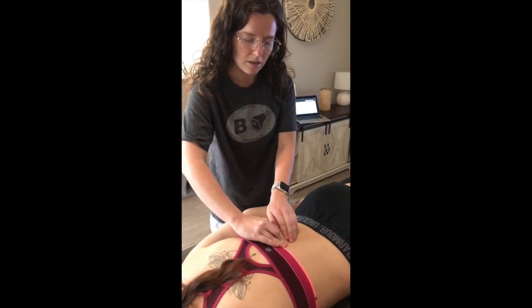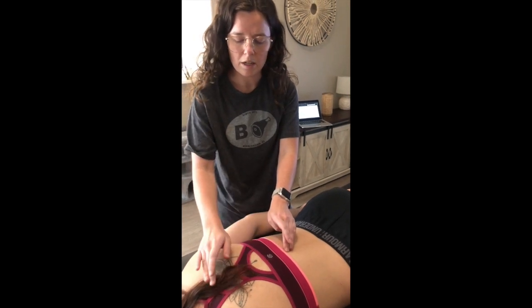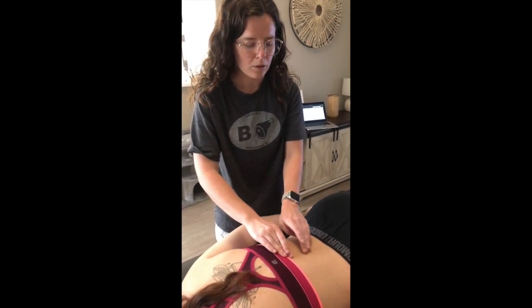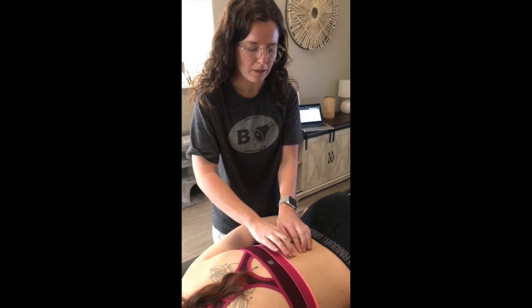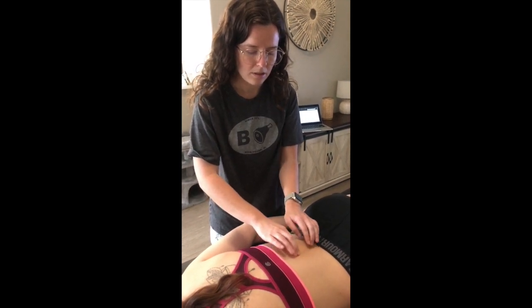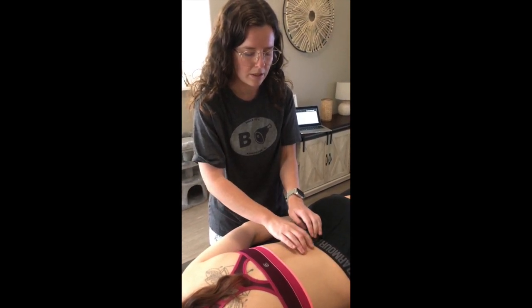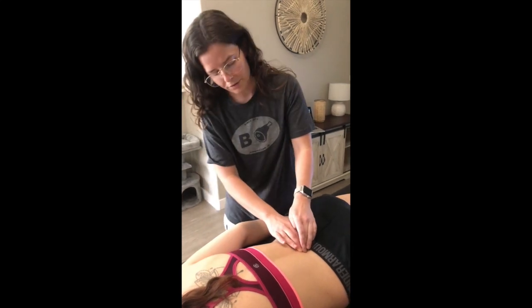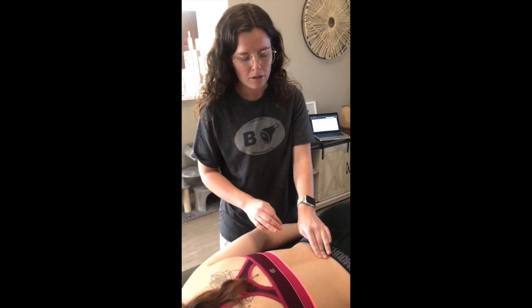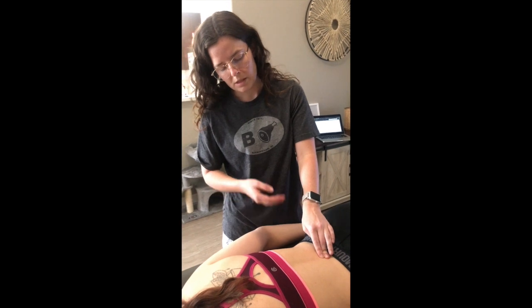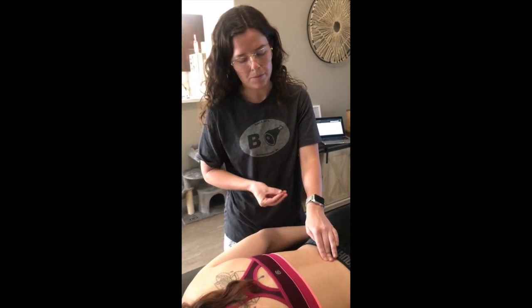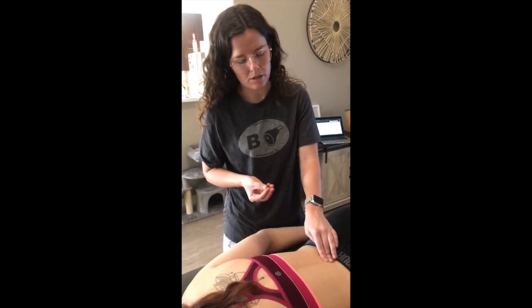And then from T12, you're able to work your way up to the rest of the thoracic spine or down into the lumbar spine. And working your way down, you're able to find L5 right here, which is a common site for low back pain, and it also allows you to find structures on the sacrum.